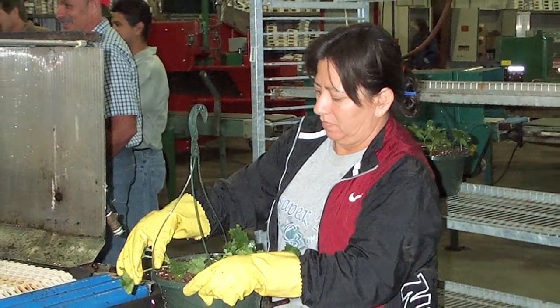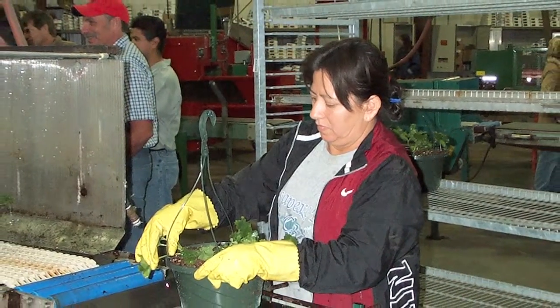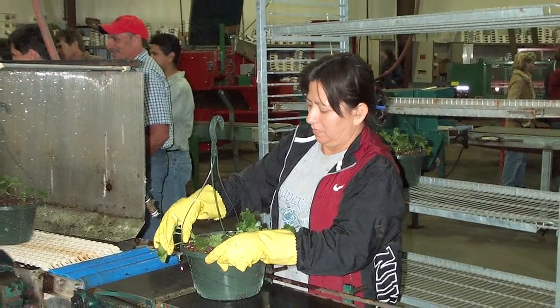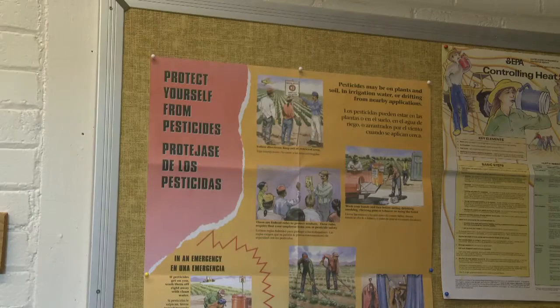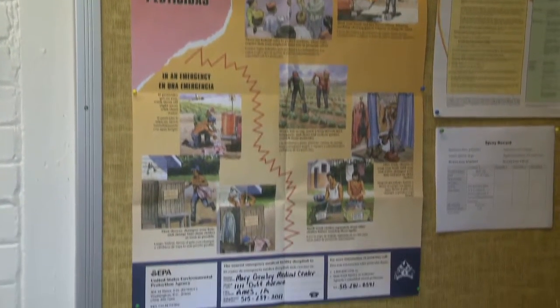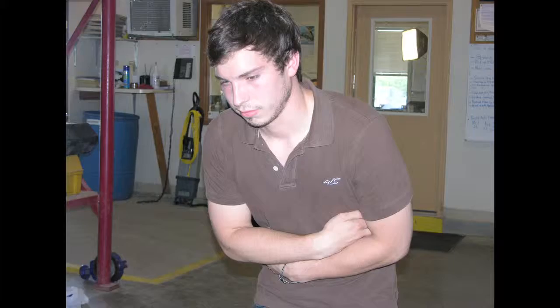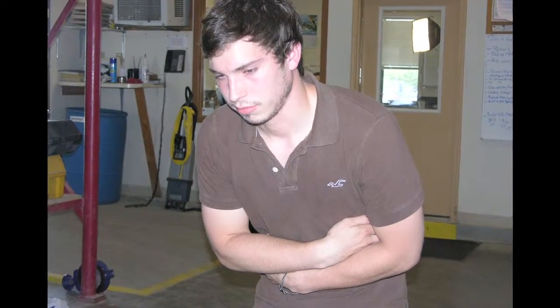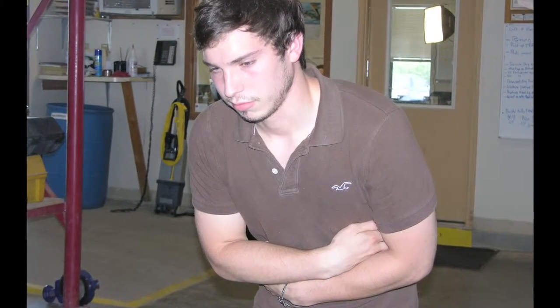The Worker Protection Standard has three major goals: to protect you against possible pesticide exposure while you are working, to provide you information that can help you avoid exposure to pesticide residues, and to mitigate or lessen the effect of any pesticide exposure that still occurs.